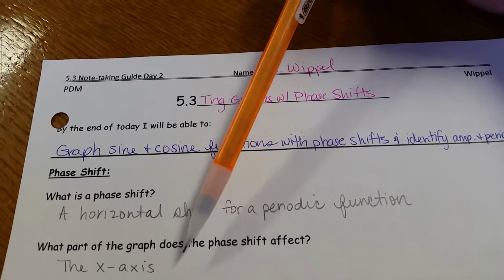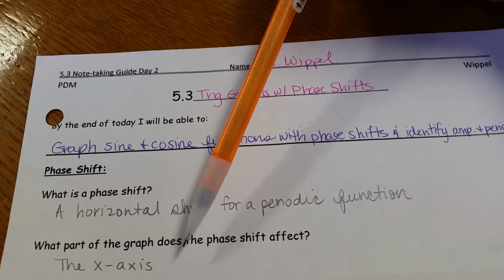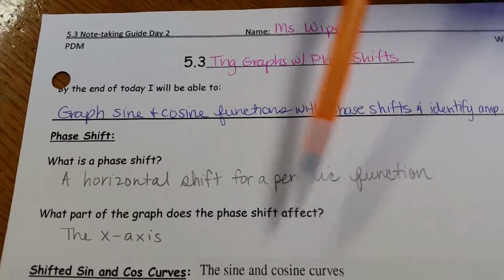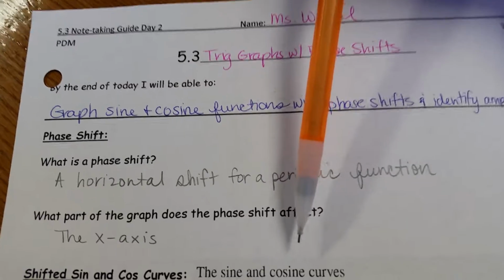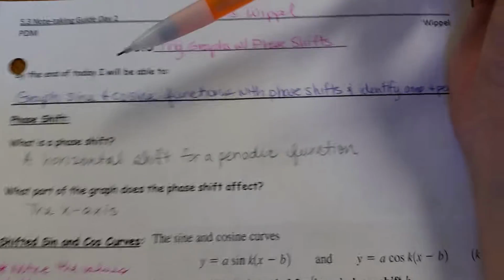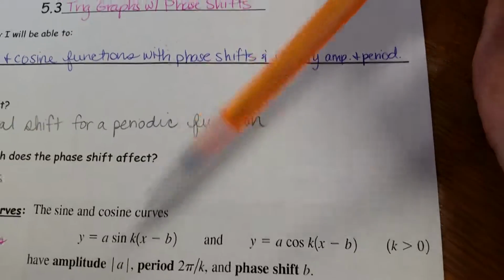So yesterday we did some vertical shifts that were going to be up or down. Today we're going to do horizontal shifts, which are going to be left and right. So those are going to affect the x-axis. So first let's talk about the equations.